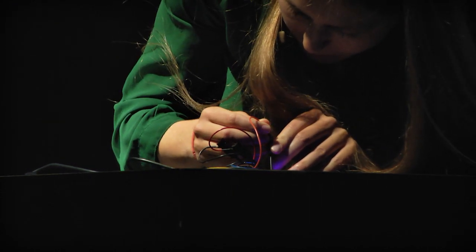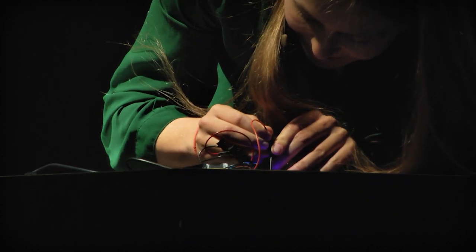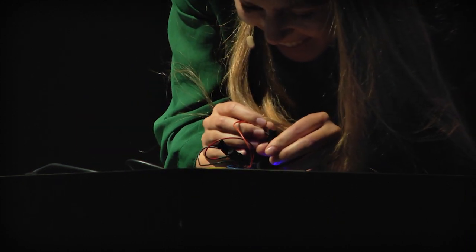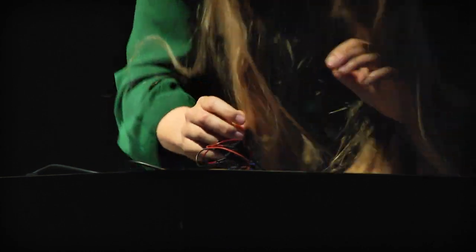I think that's plugged in properly. Come on. Sorry, hardware on stage is like this at the best of times. There we go. All right.